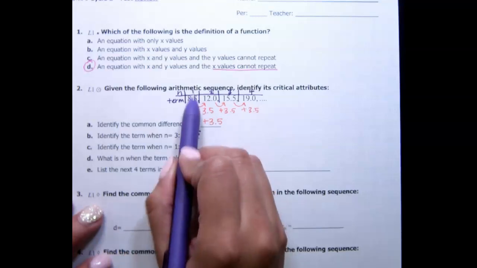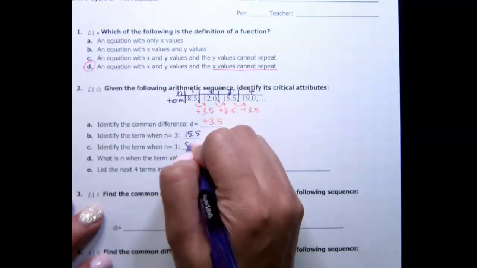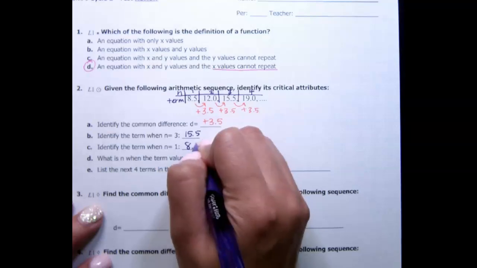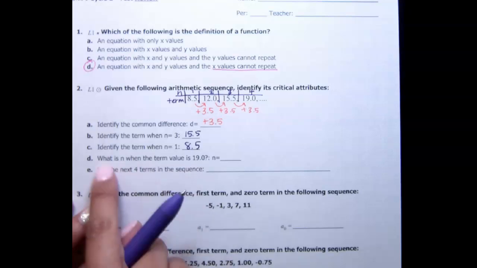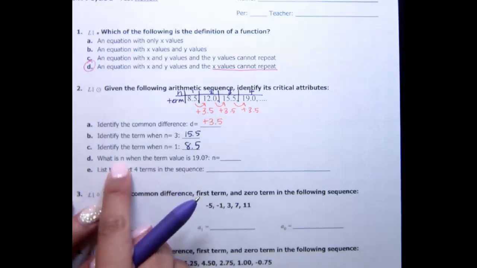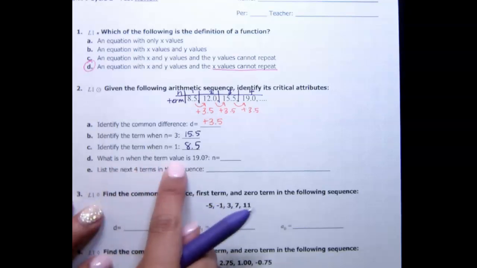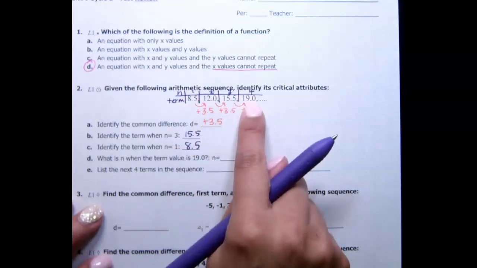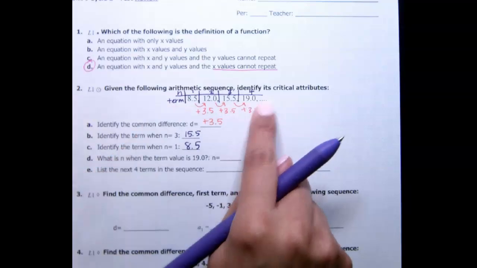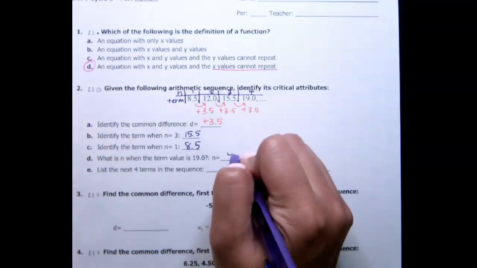So when n is 1, or my first term, is 8.5. Now this one is backwards. What is n when the term is 19? Well, that's my 19 in my term, so this time n is 4.